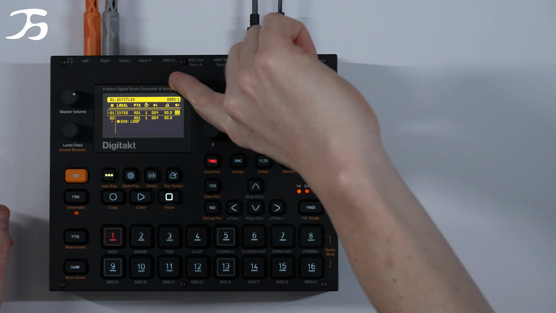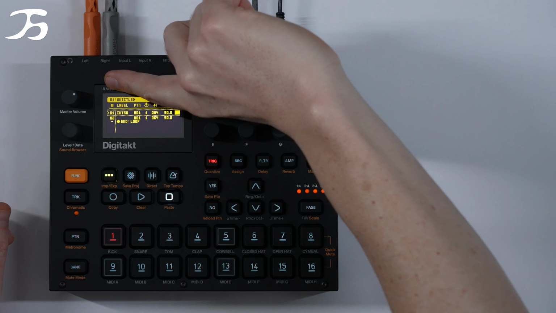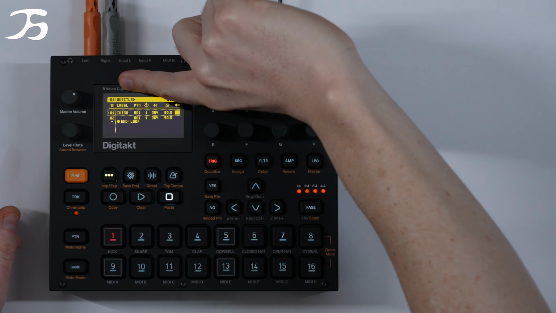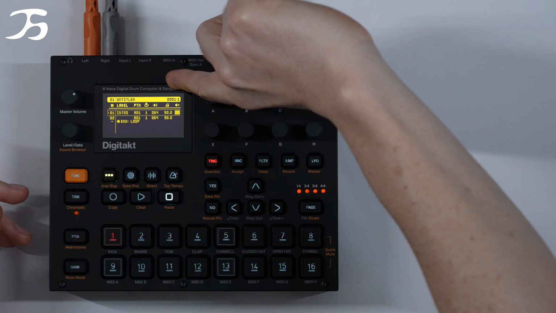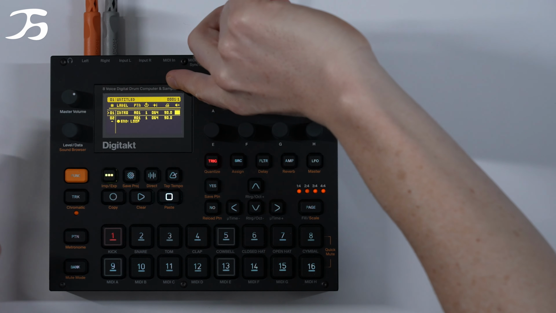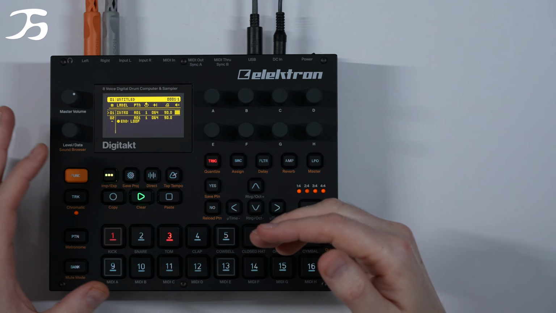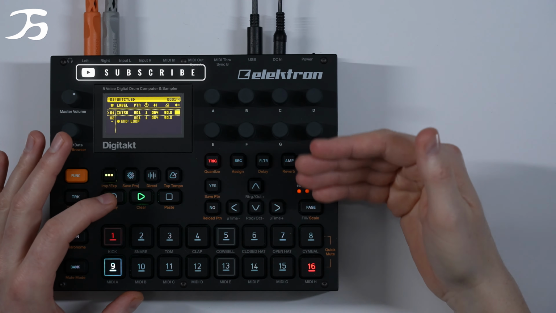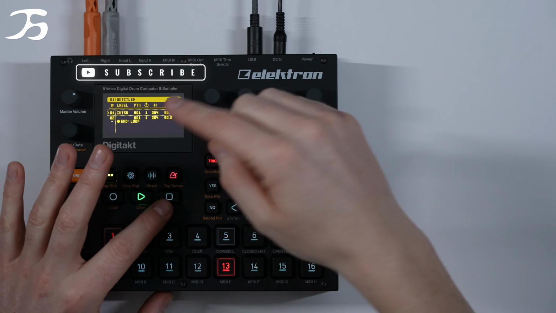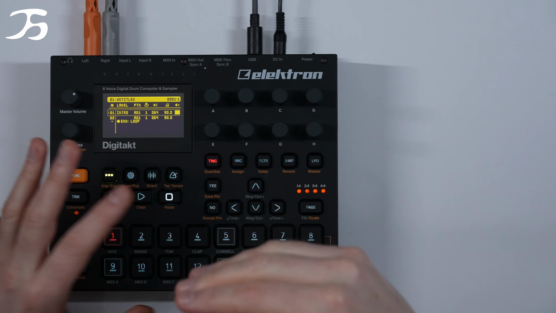Also on top, we have the number, and then we have the name of the song, and then we have the song pointer. This shows where you are in your song, so it works in bars. If I played this, you'll see that it starts counting up to the tempo that it is given on the actual pattern itself.